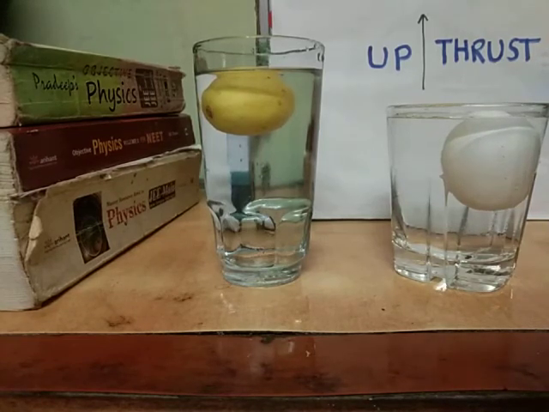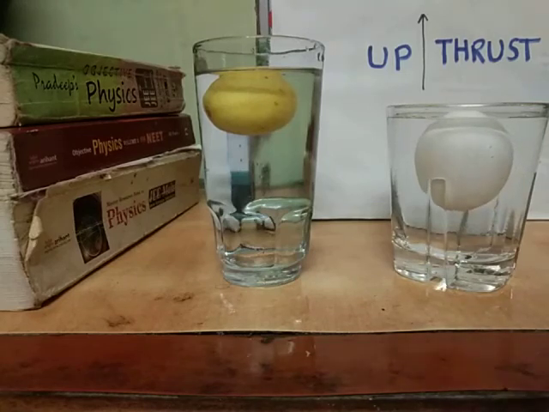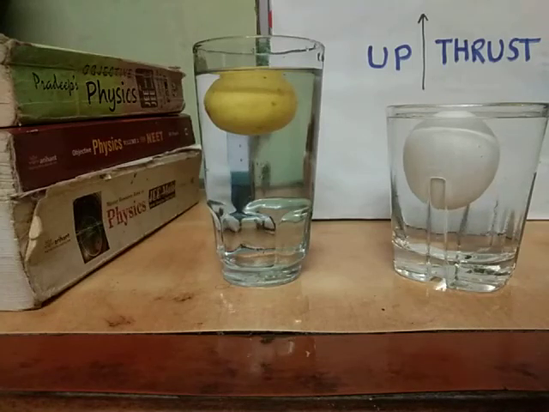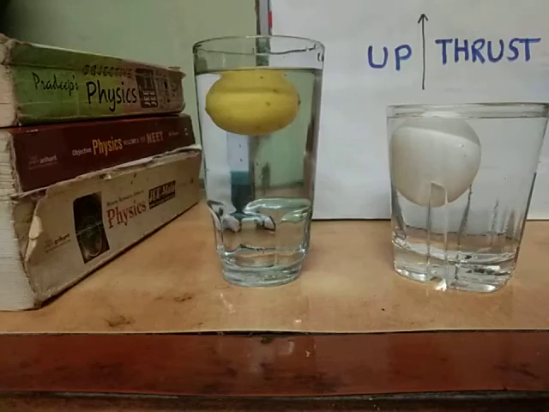So if you want to increase the density of the water, you need to add a large amount of salt in that. The bottom line is, if you add salt in water, its density will increase, and if the density is more, upthrust will be more and the object will float.